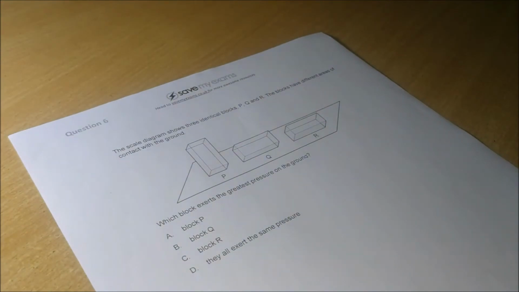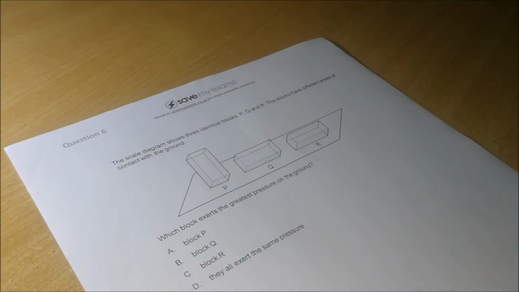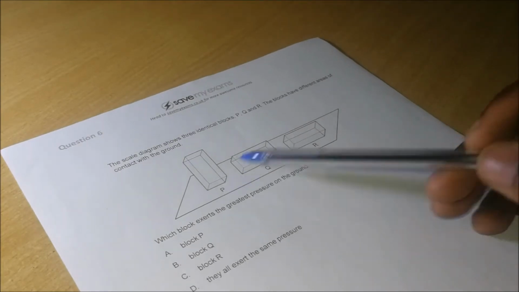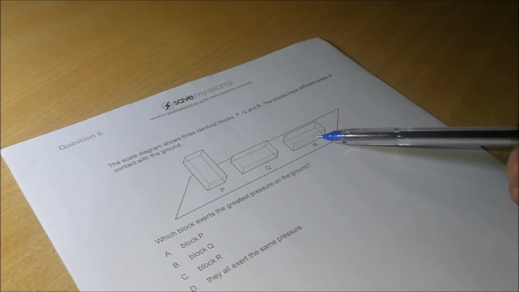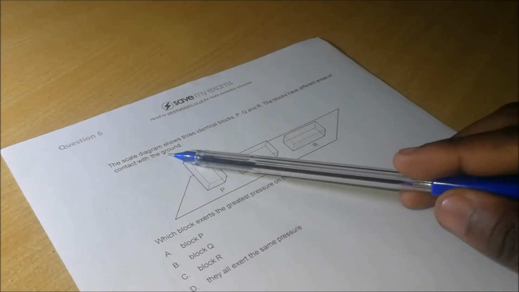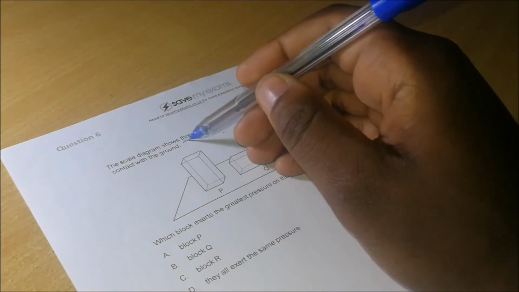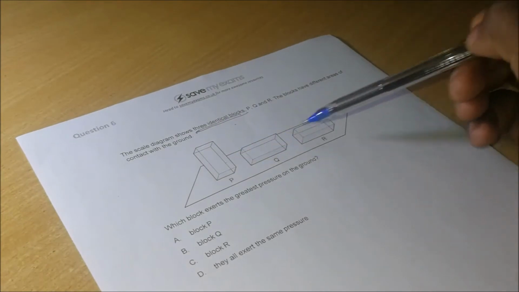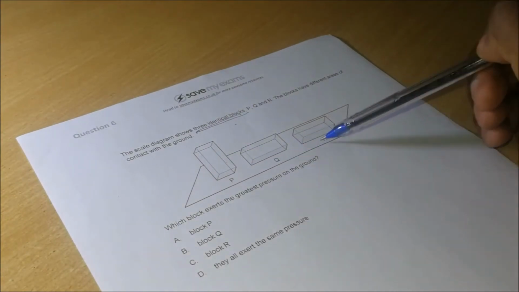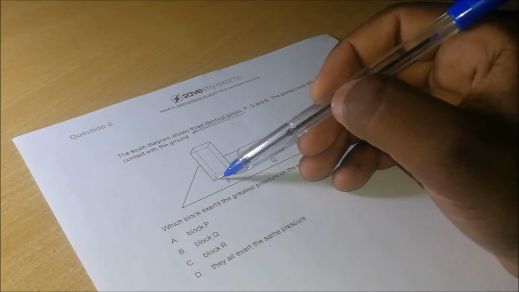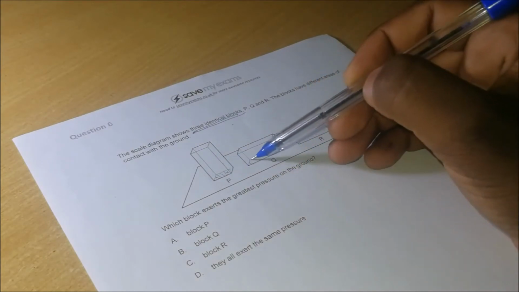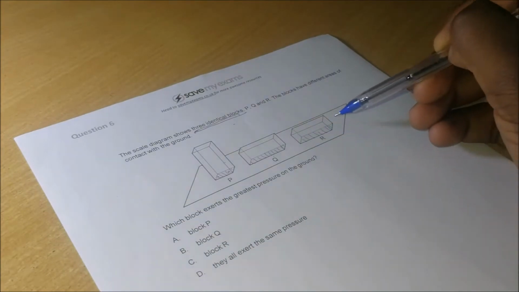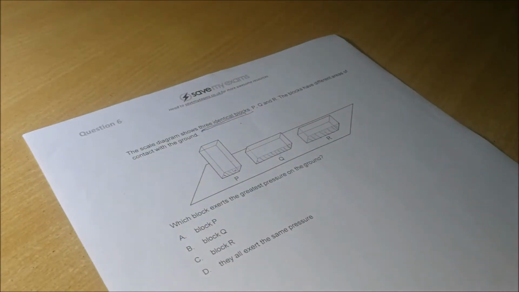The scale diagram shows 3 identical blocks, P, Q, and R. The blocks have different areas of contact with the ground, as you can see. So we have blocks P, Q, and R, and the question says that they have different areas of contact with the ground. However, they are identical blocks. So because they are identical blocks, it means that their weight or the force they are exerting is the same. However, their surface area of contact with the ground is different. And now the question, which block exerts the greatest pressure on the ground?